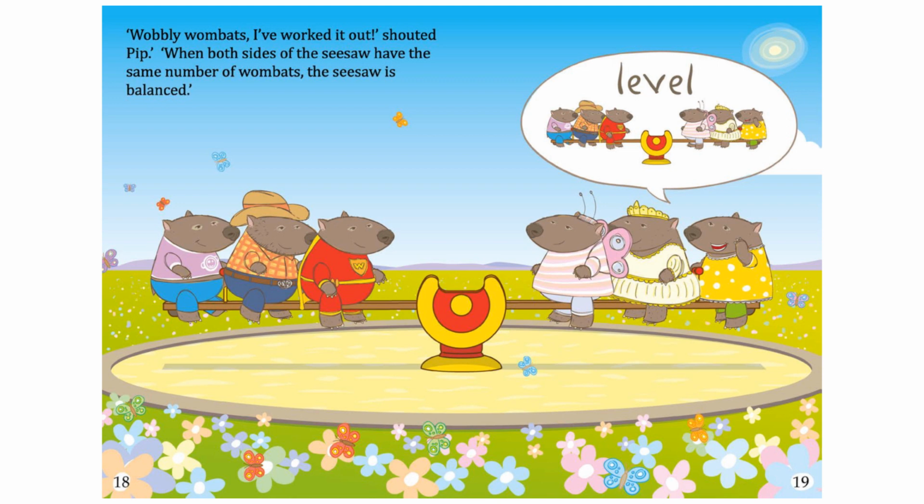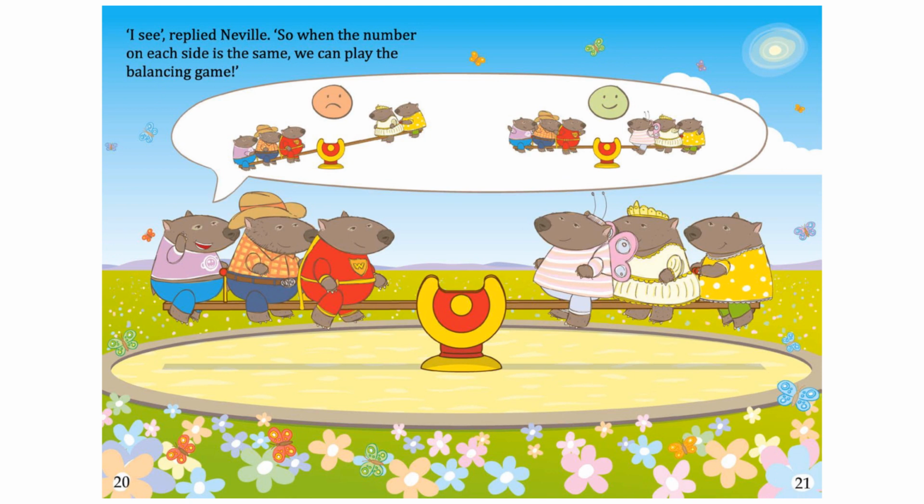"Wobbly wombats, I've worked it out," shouted Pip. When both sides of the seesaw have the same number of wombats, the seesaw is balanced. Oh, look, it's level or it's equal on each side. "I see," replied Neville. "So when the number on each side is the same, we can play the balance game." And have a look at the smiley faces there. If it's not the same, it's unlevel. If it is the same, it's level or balanced or equal.